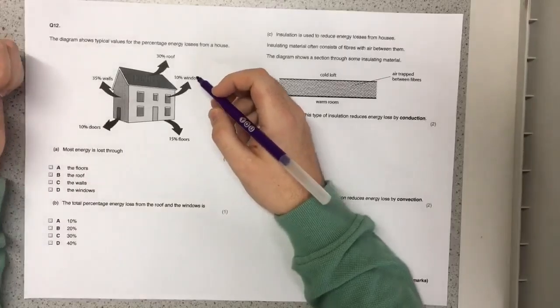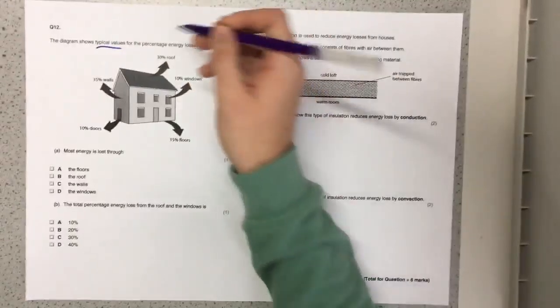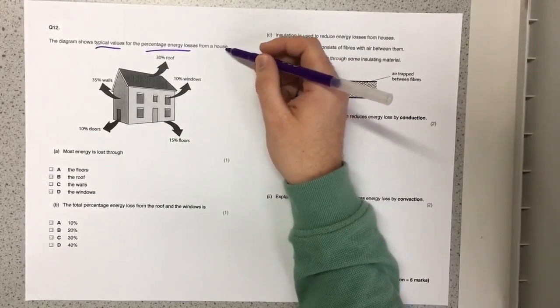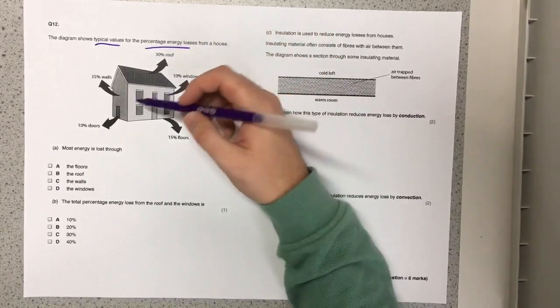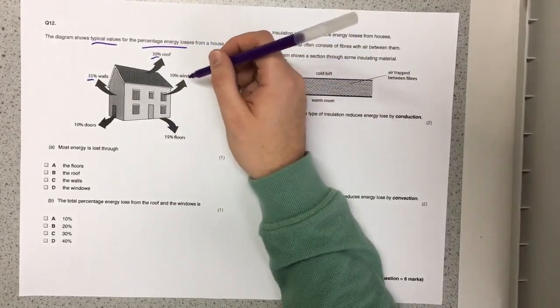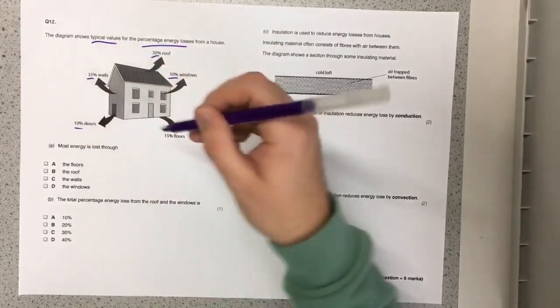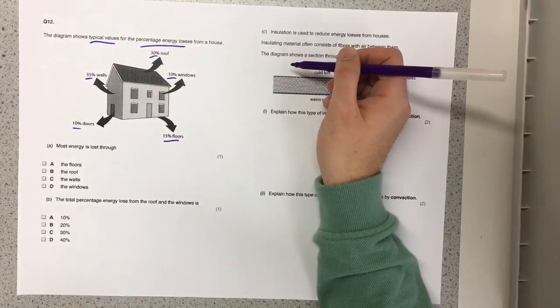This question is about energy transfers. It says the diagram shows typical values for percentage energy losses from a house. So we can see that most of it is lost from the walls, and a very, very close amount is lost from the roof. Quite a small amount is lost by the windows, the doors, and through the floor.